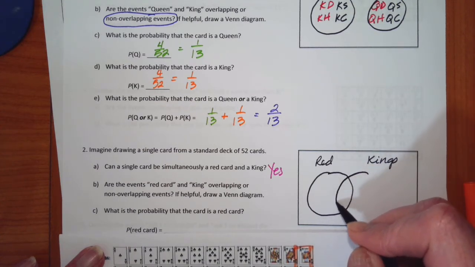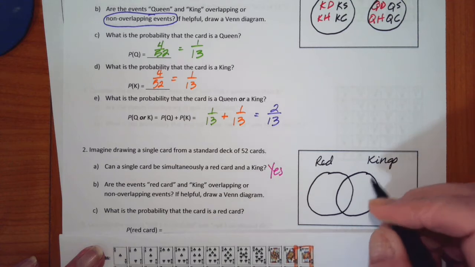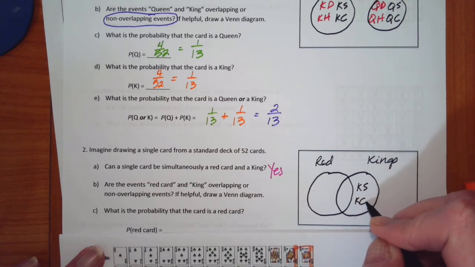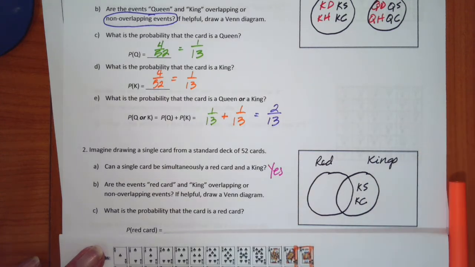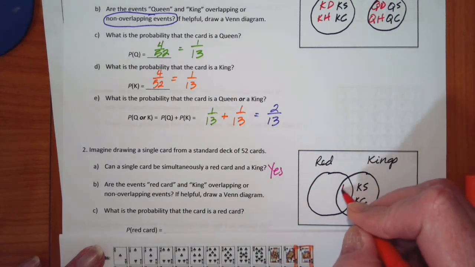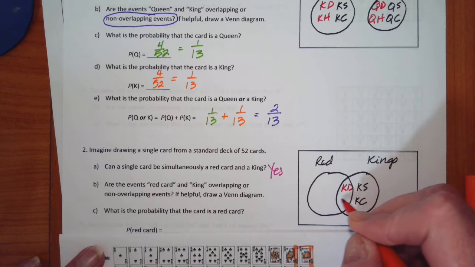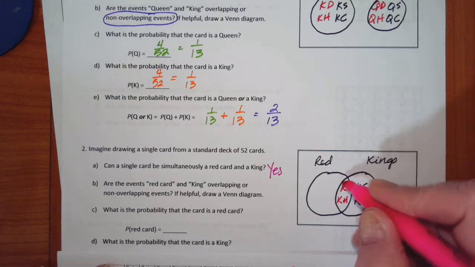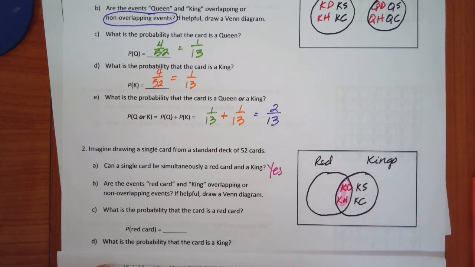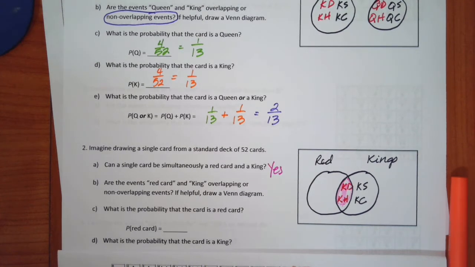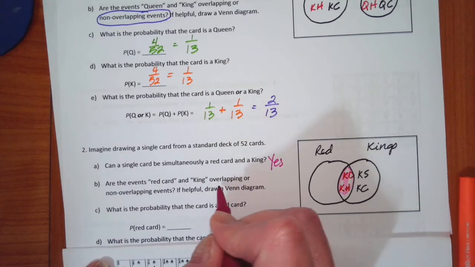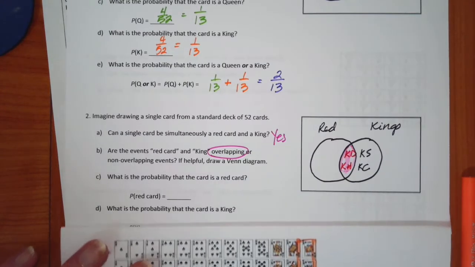But kings, you're going to have the King of Spades and the King of Clubs out here, but inside you are going to have the King of Diamonds and the King of Hearts, and this is going to be our overlap. Okay. So these are in fact overlapping events. It can be both of them.